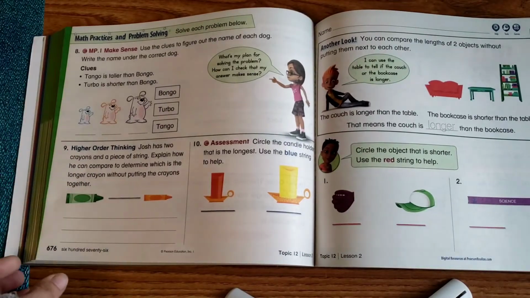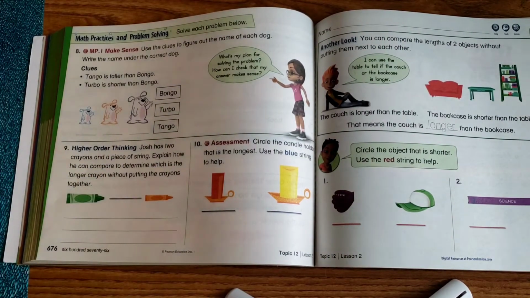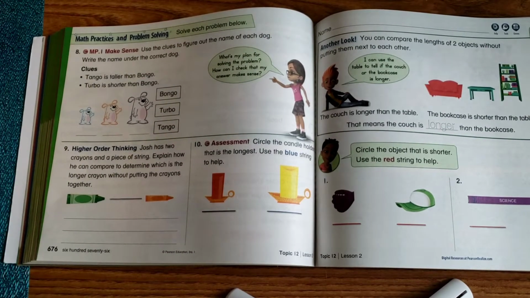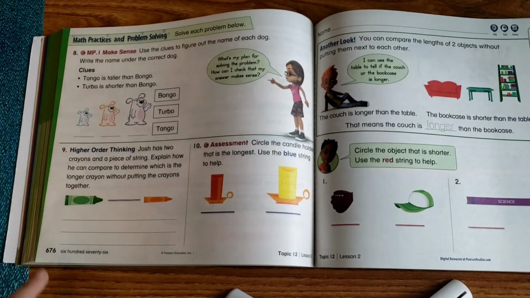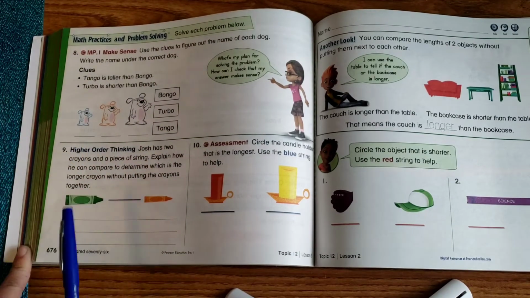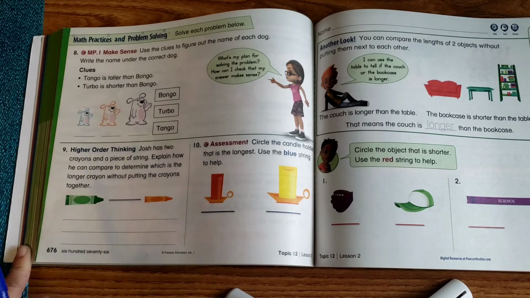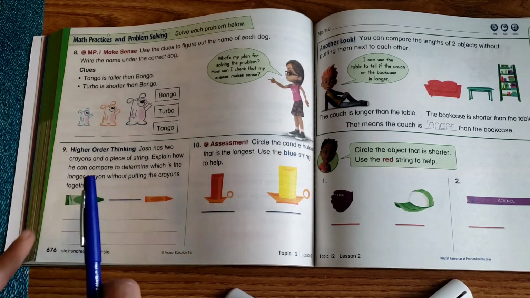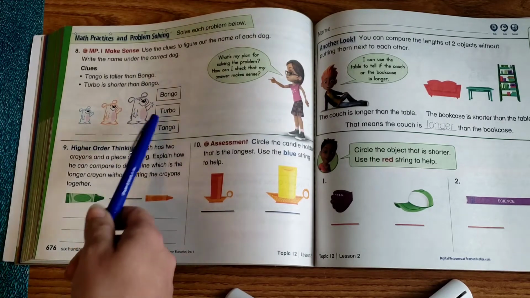On the back, we have some problem solving. Number 8, I like this one. These are fun. So you use the clues to figure out the name of each dog. So write the name under the correct dog. So we have 3 dogs here: Bongo, Turbo, and Tango. And they give us some clues. They tell us that Tango is taller than Bongo, and that Turbo is shorter than Bongo. So we're going to try to make sense of these clues and plug in which dog we think is each one of these names.